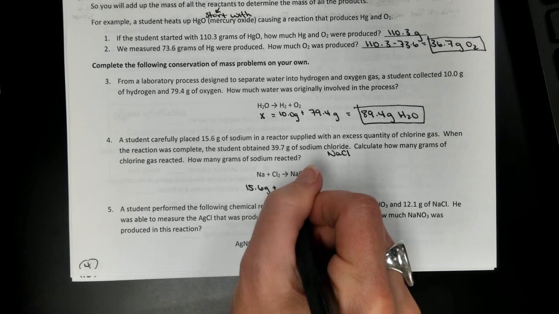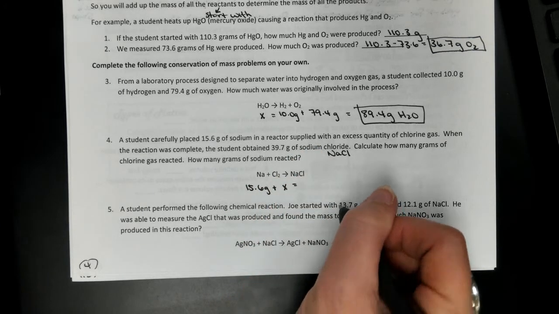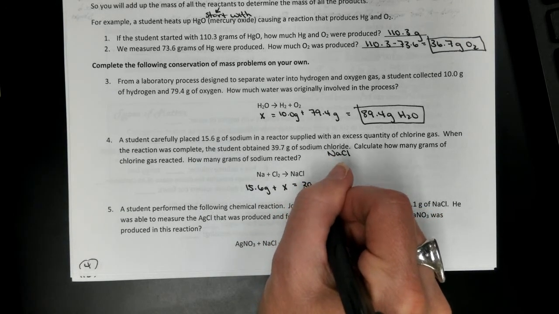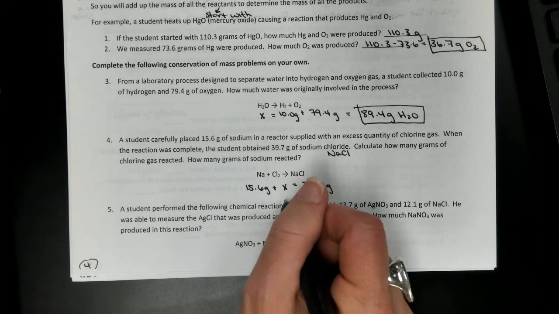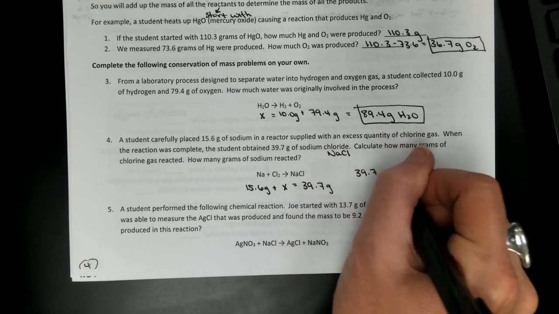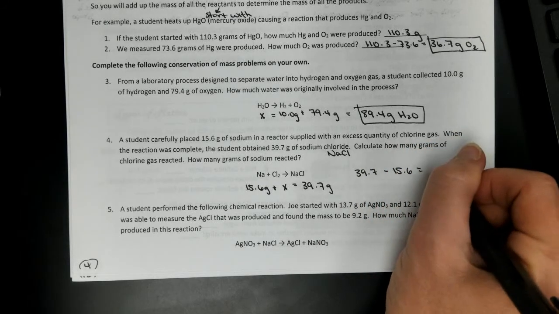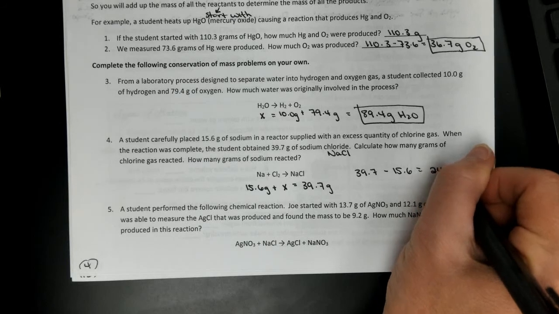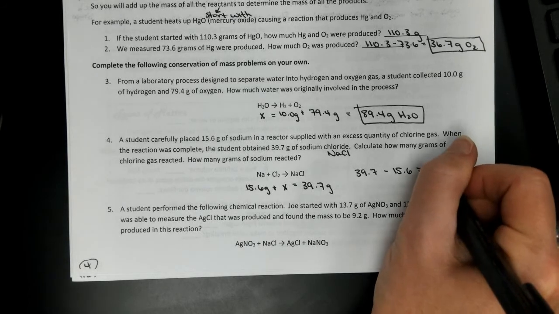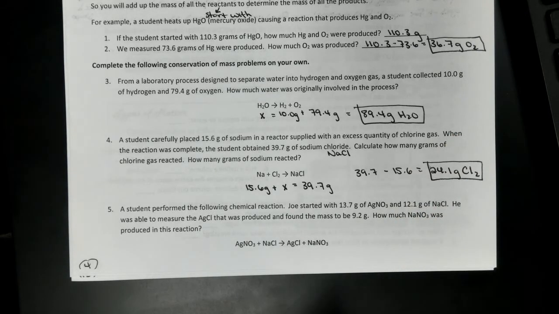We're trying to find out how much chlorine reacted, and that's going to equal how much sodium chloride was produced, so 39.7. So in order to get our x by itself, we're just going to subtract 39.7 minus 15.6 to equal 24.1 grams of Cl2. And that would be our answer, if I'm doing my mental math correctly.